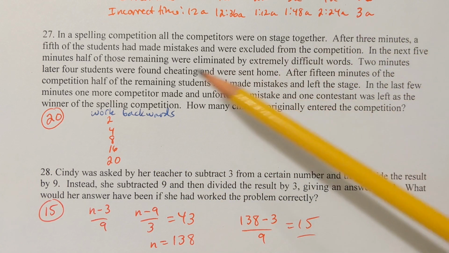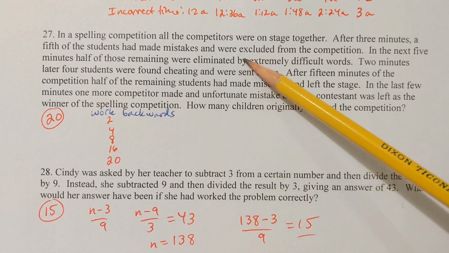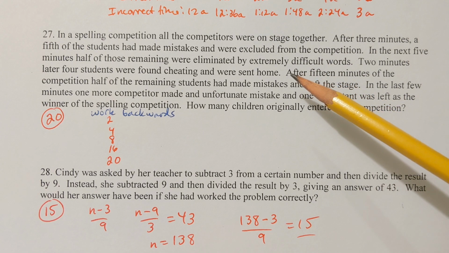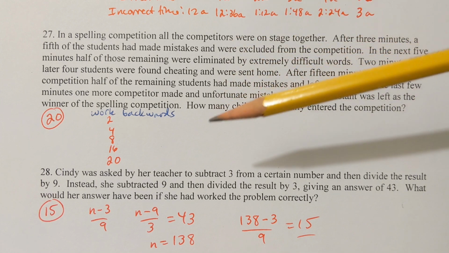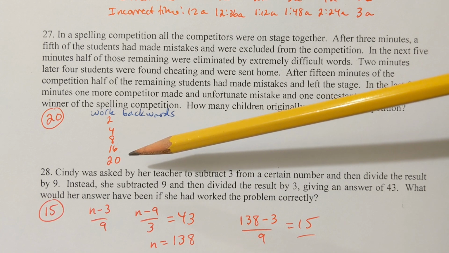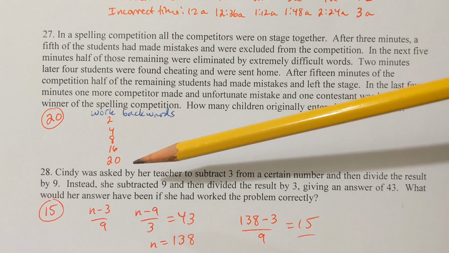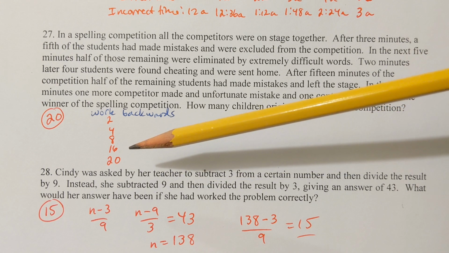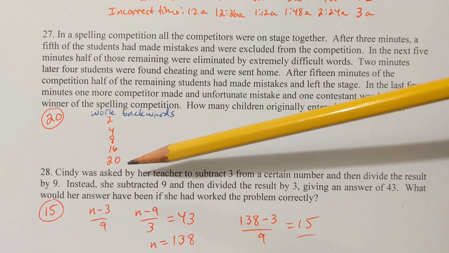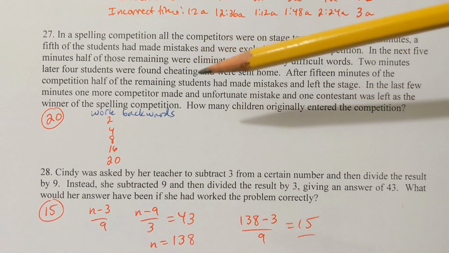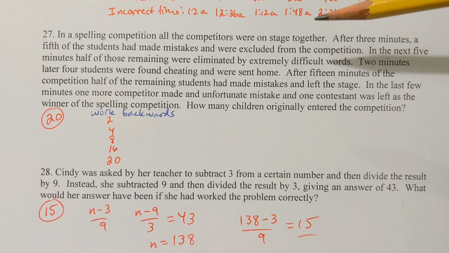After 3 minutes, a fifth of the students had made mistakes and were excluded from the competition. So a fifth left, which means that 4/5 remained. So 4/5 times a number would give you 16, or the number would be equal to 5/4 times 16. So 16 times 5 would give you 80, and 80 divided by 4 would give you 20. So there were 20 students on stage when the competition began.